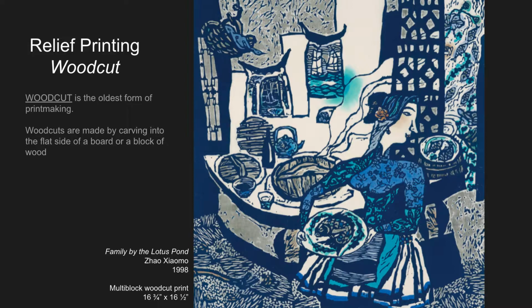That flat board would have been carved into several times in order to make this print, where the same board was used to print, say, this value or saturation of blue and the grays and things like that. They'll print the flat colors and then go in, carve on it more, print the next color, carve on it more, print the next color, and then you get several colors in the one print.